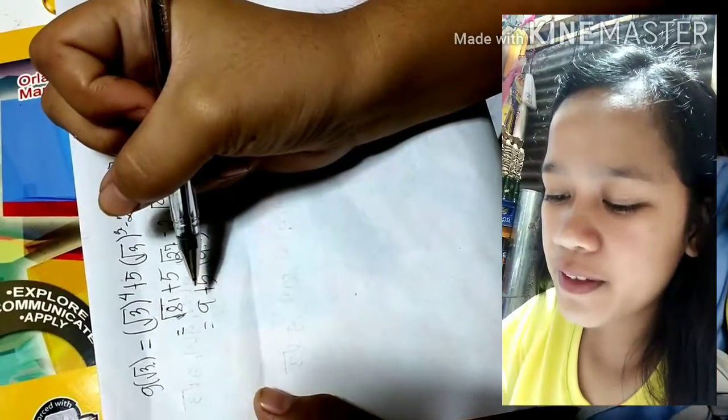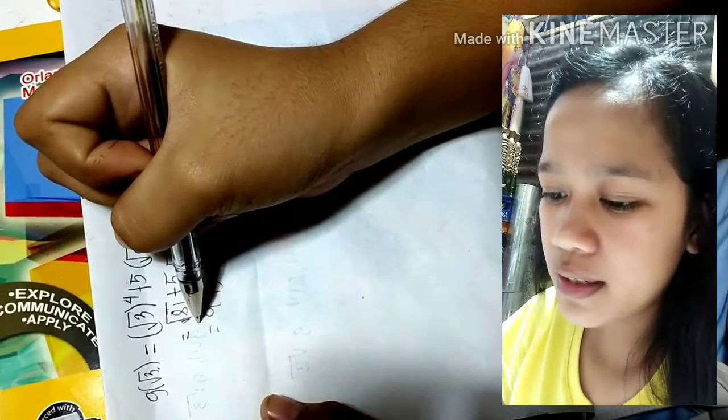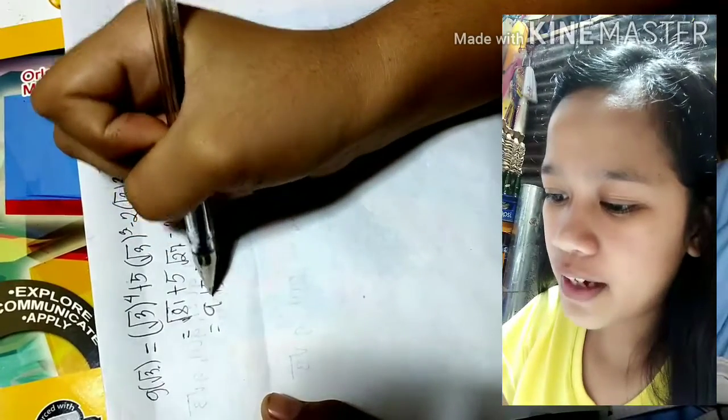So next, we will simplify the number by getting its square root. So the square root of 81 is 9 plus 5.